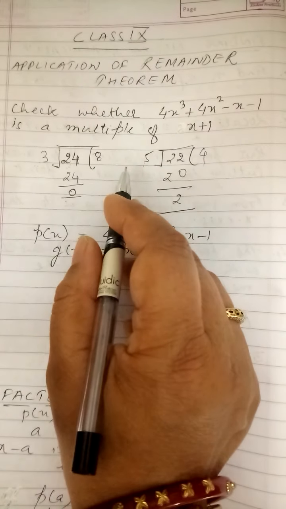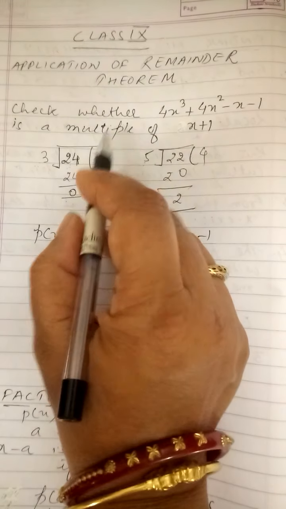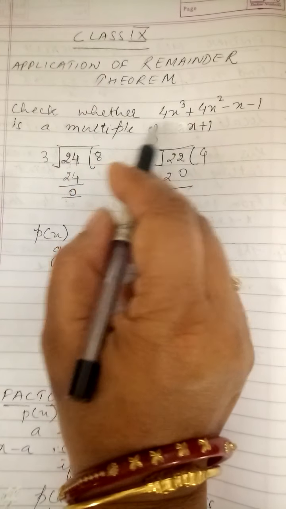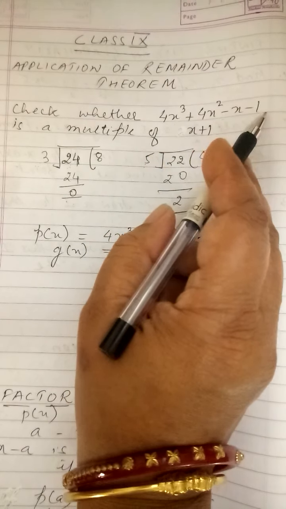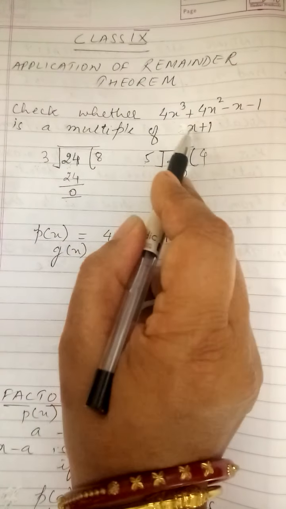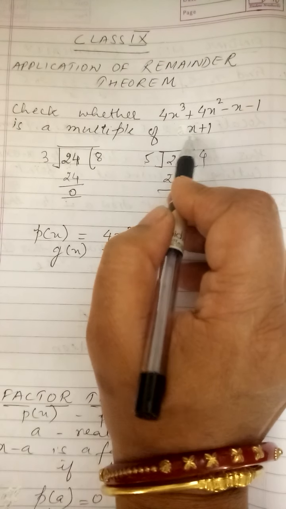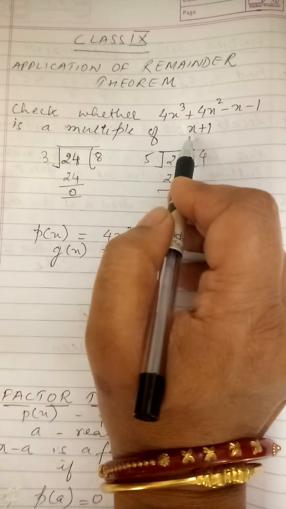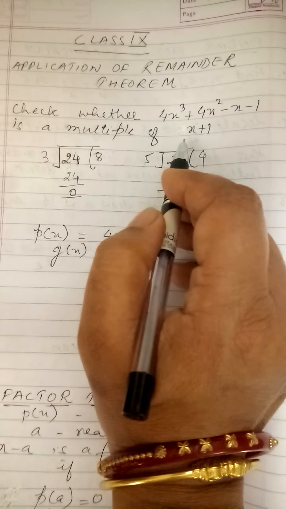Now applying the same concept in polynomials, I come down to this question where it says check whether 4x cube plus 4x square minus x minus 1 is a multiple of x plus 1. Now I've been given two polynomials over here. As in every question I've been saying repeatedly, the first step in a question of polynomial is you name your polynomial.